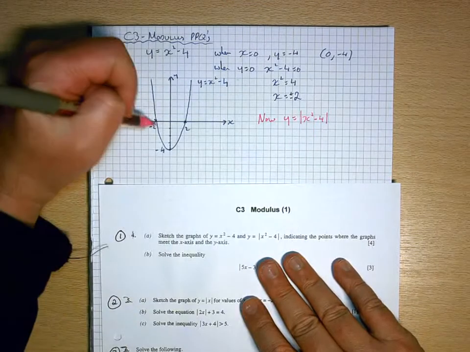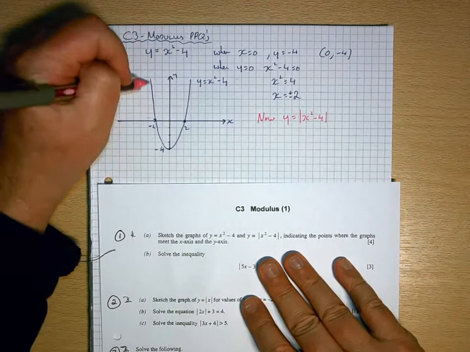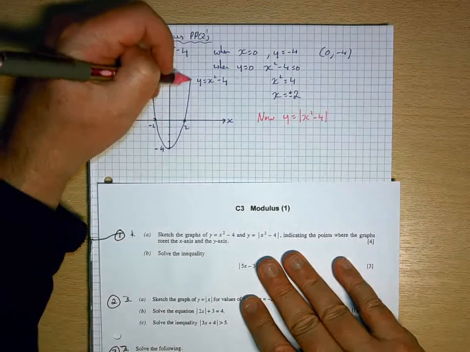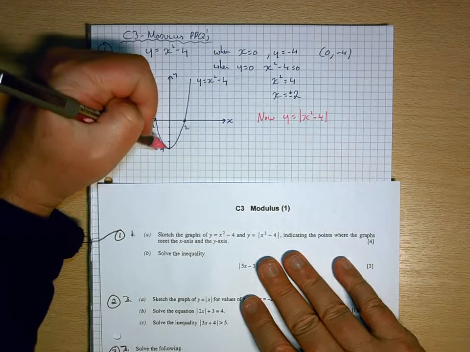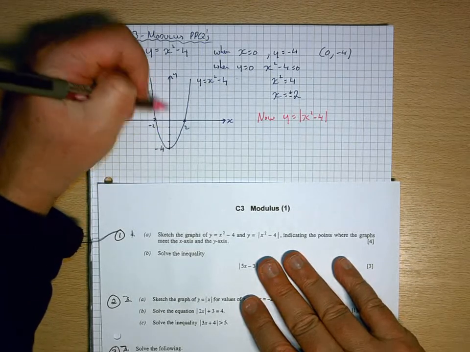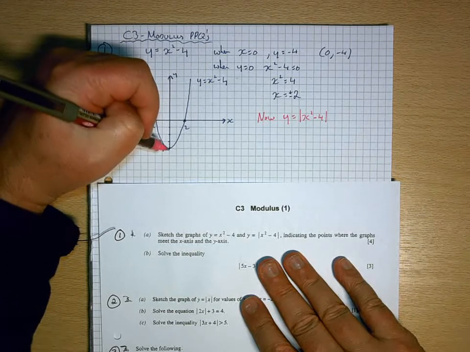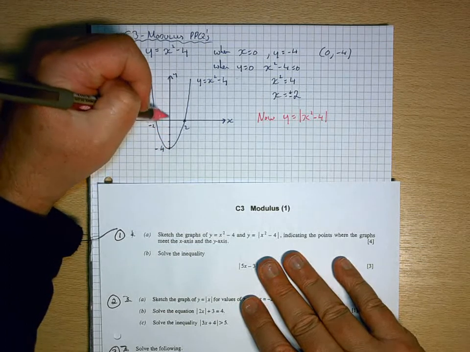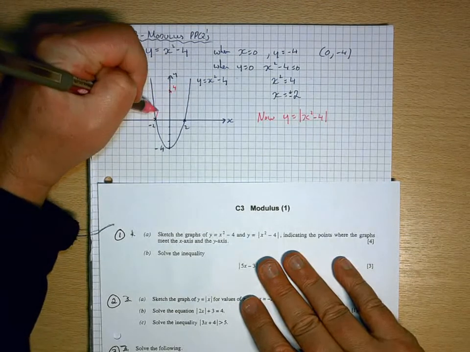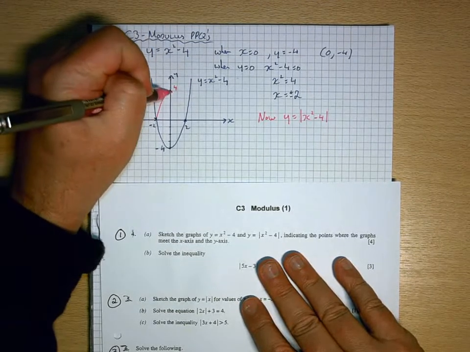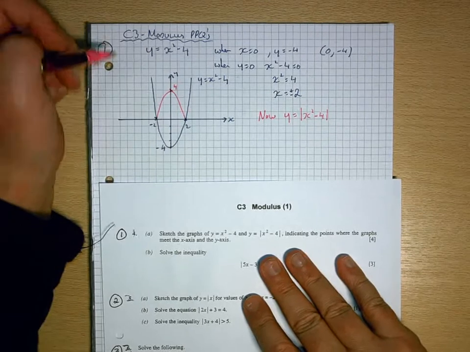So the effect of that is that above the x-axis it's the same, but when we go below the x-axis it is bounced back to its positive equivalent. So negative 4 will become positive 4, and this part of the graph would then do that.